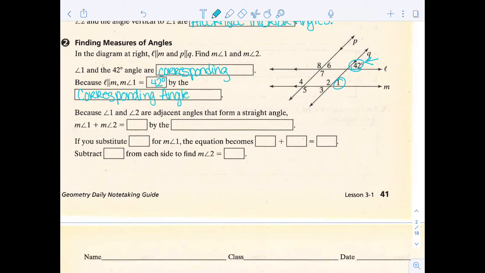In geometry, you always have to have a postulate or a theorem to back you up, not just you saying, hey, I think this is true. It's like, for sure, I know this is true because I have this piece of math that proves it.